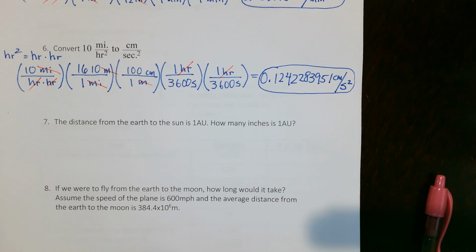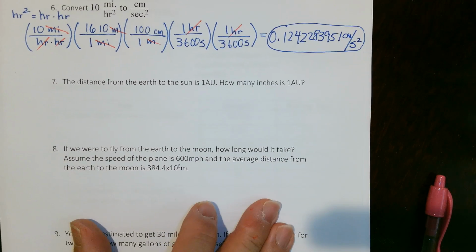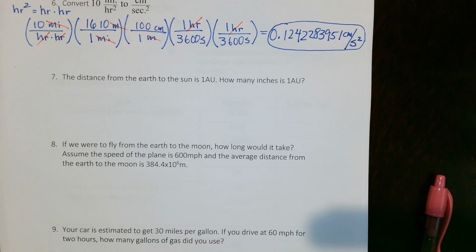So the distance from the Earth to the Sun is known as 1 AU, astronomical unit. How many inches are there in 1 AU?